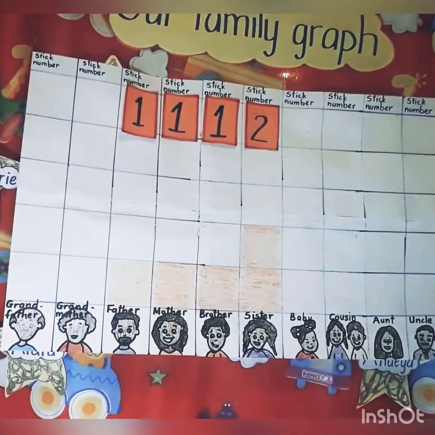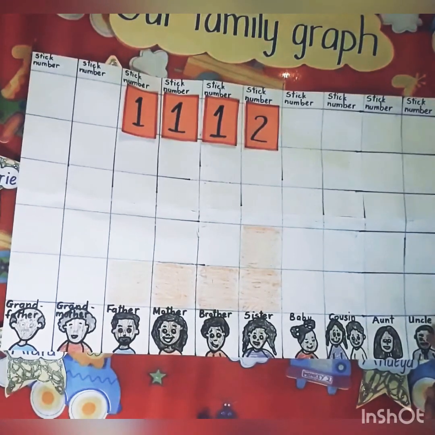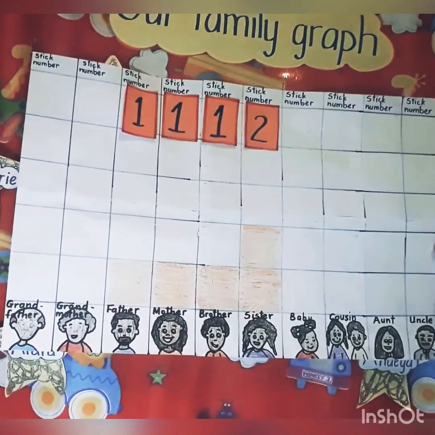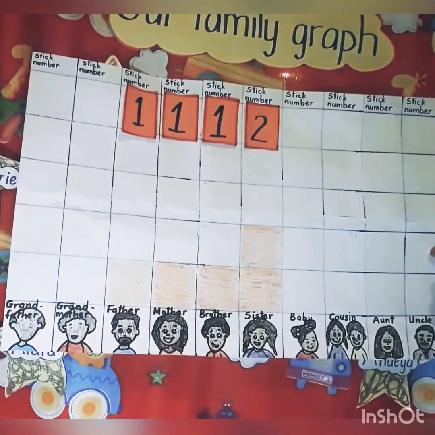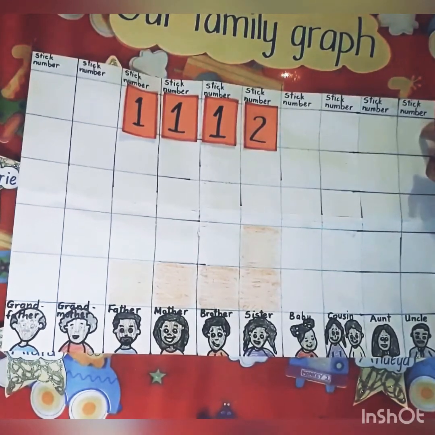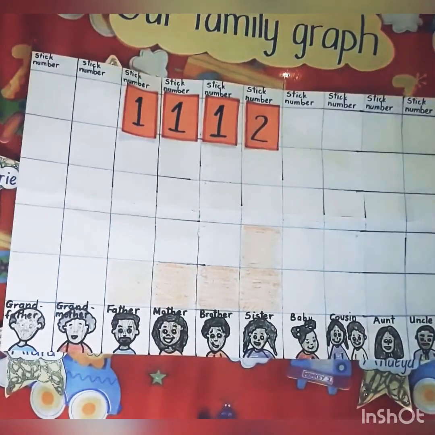Alright, and let's look at the last picture. Who are you seeing in the last picture? Uncle. Alright, so count the number of squares that you colored above uncle. So, if you have 2 uncles living in the same household as you, what number are you going to put on top here? The number 2. Very good, boys and girls.